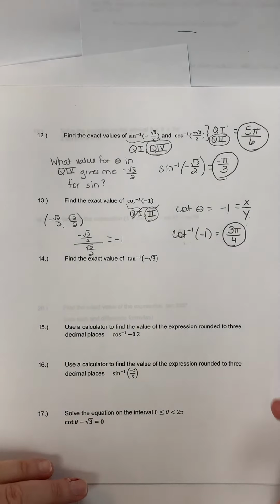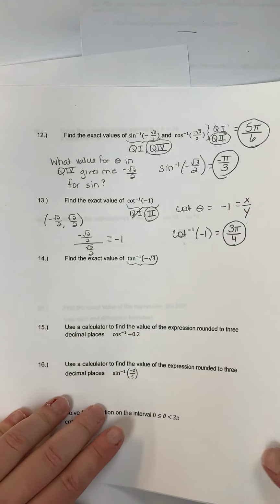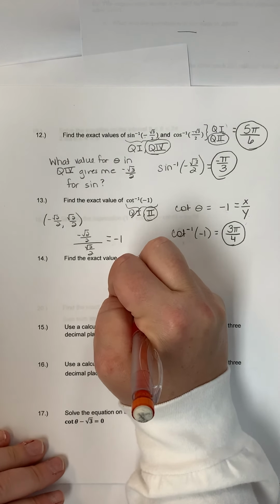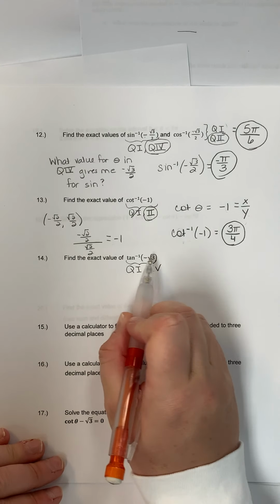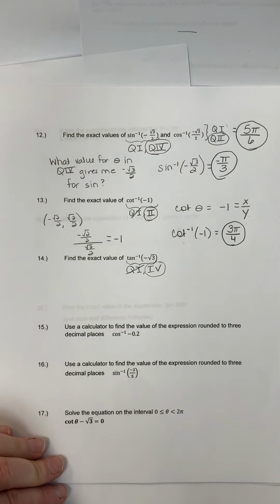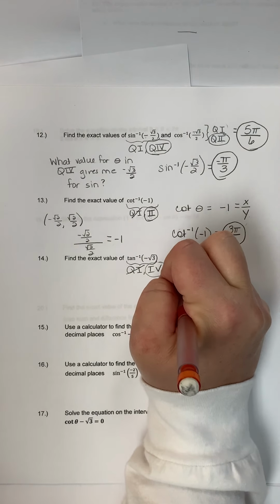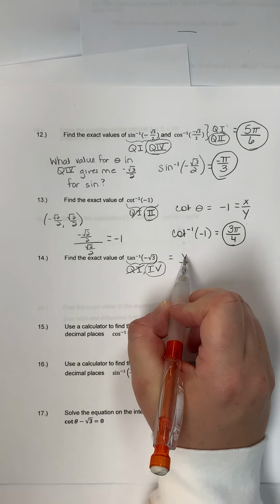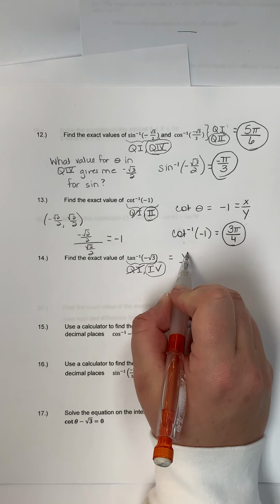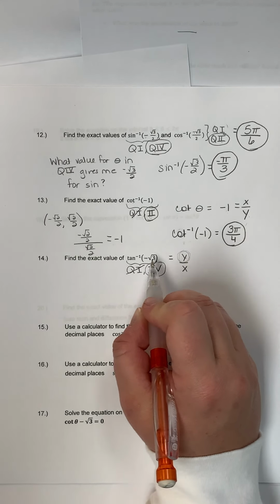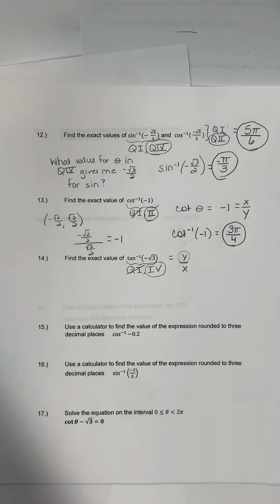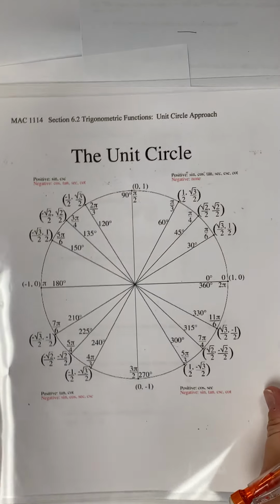All right, let's move on to this one. In tangent inverse, I'm looking in quadrants 1 and 4. This is a negative, so I'm in quadrant 4. Now, tangent is y over x. I'm looking in quadrant 4 for the point y over x that's going to have a root of 3 in y so that it will put it on the top. And they're going to have opposite signs.